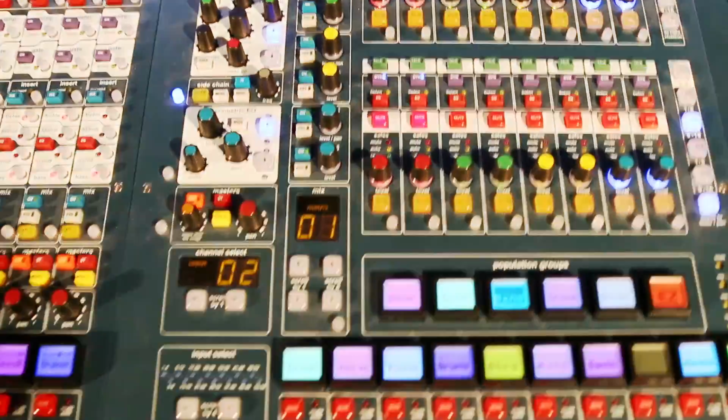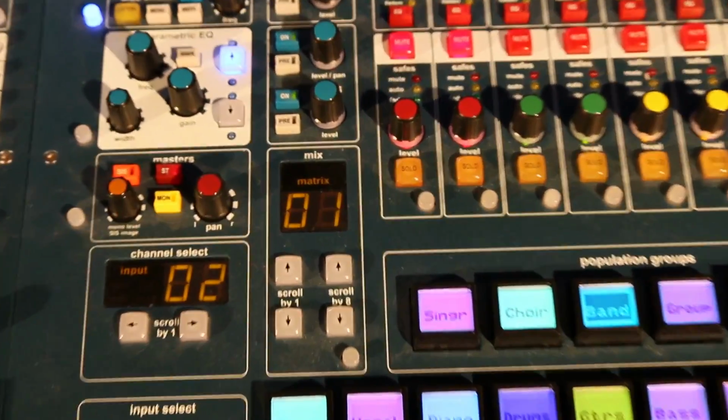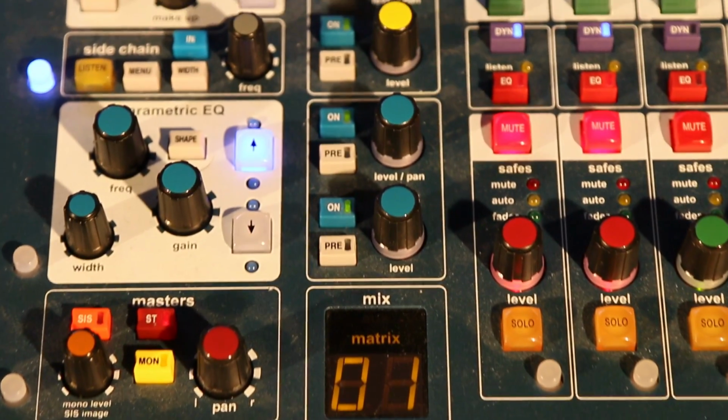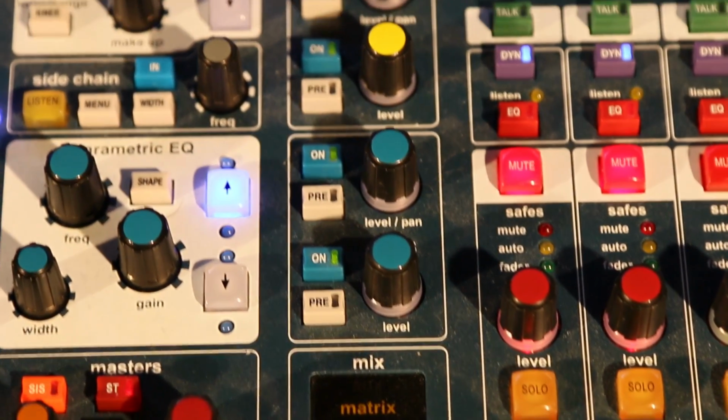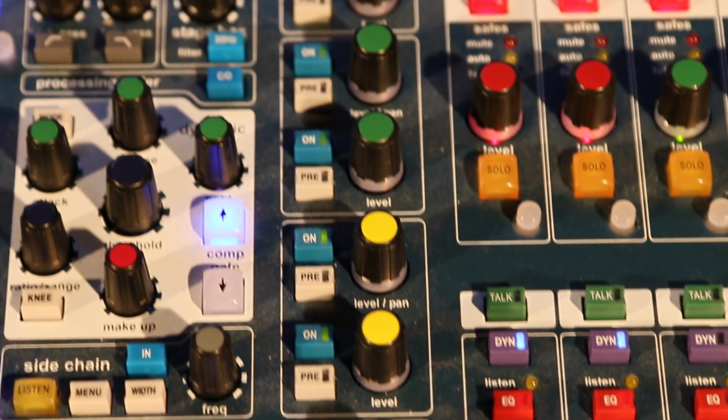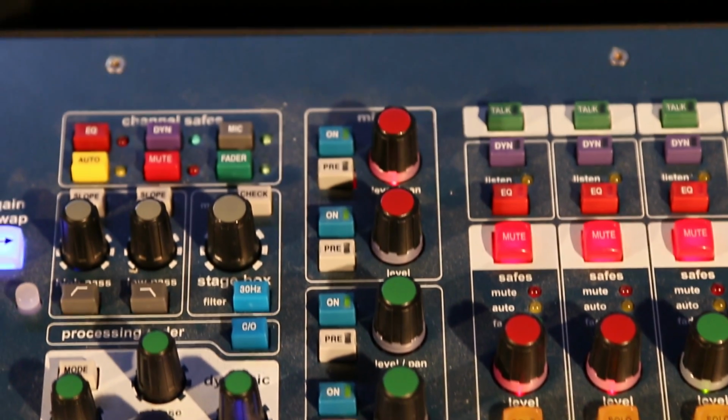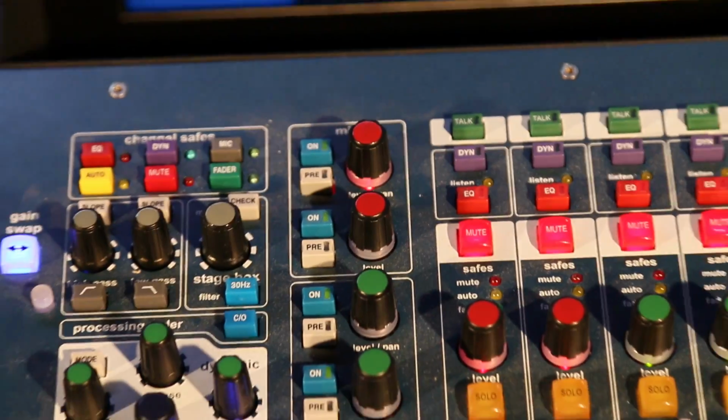Today I'd like to share with you 5 things that I think are missing from the Midas Pro 3. The first thing I think is missing, or pretty much what I find useless on this console, is these 8 knobs for the mix buses. They're pretty much useless. I never use them.